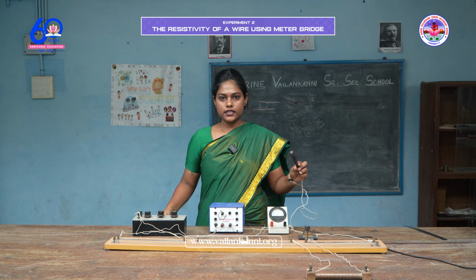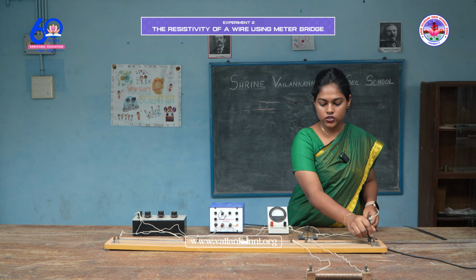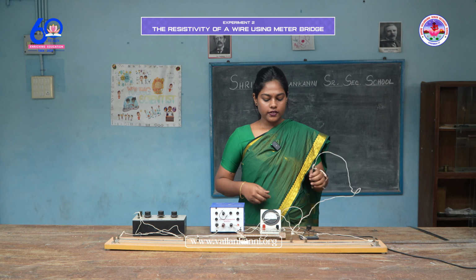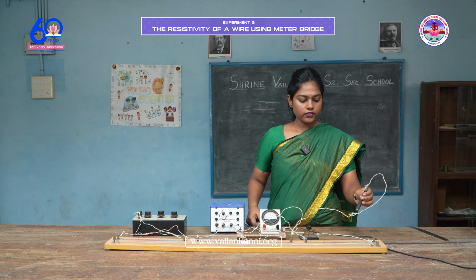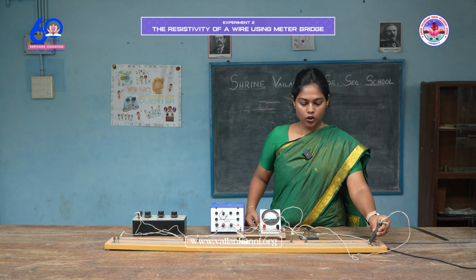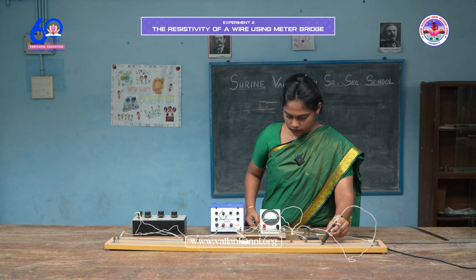First we have to take the reading. For that we have to take the jockey from the A side of the meter bridge and move it till the last side to see the deflections. We have seen the deflection showing in the galvanometer if we place it at the edges. Now we have to move the jockey along the meter bridge and see where it shows null deflection.